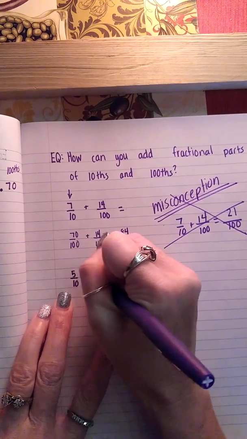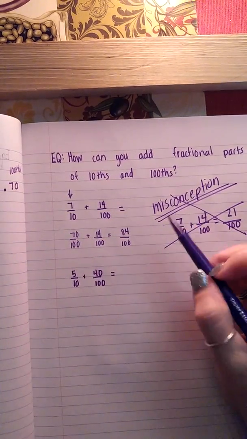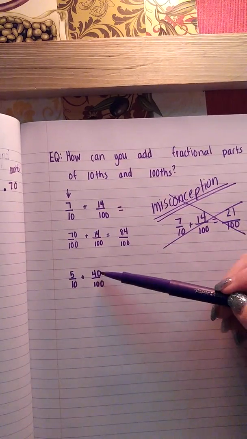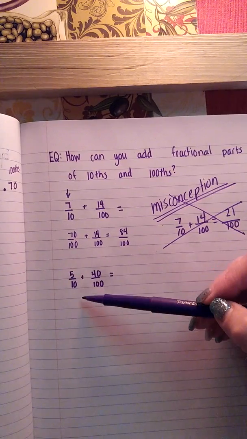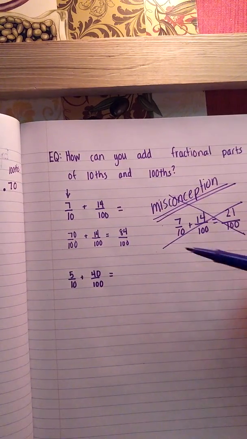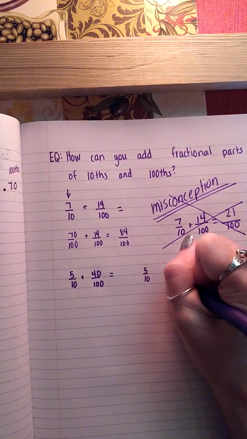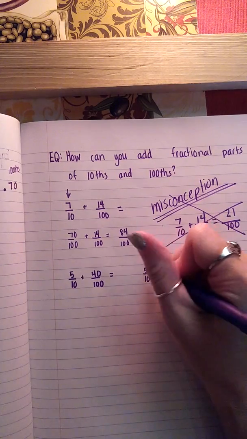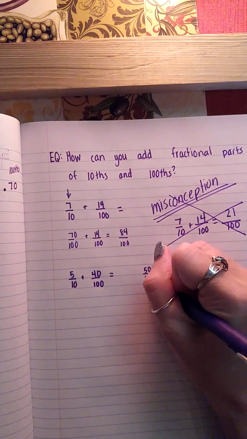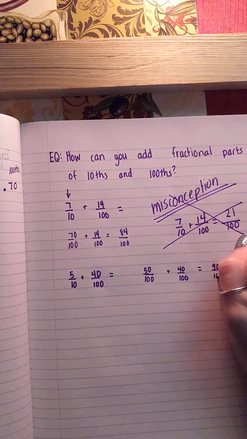5 tenths plus 40 1/100ths equals. Now, there are two things that I could do here. Since these both have a 0, I could change this into tenths, or I could make this into hundredths. Whatever you're most comfortable with, I'll show you both ways. So I have 5 tenths plus 40 1/100ths. I want to change this into hundredths, so I'll add a 0 there, add a 0 there, top and bottom, and that equals 90 1/100ths.